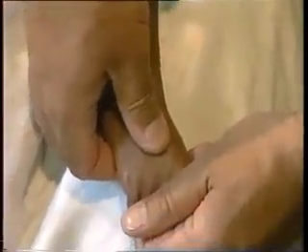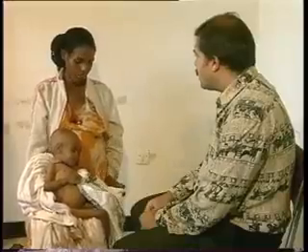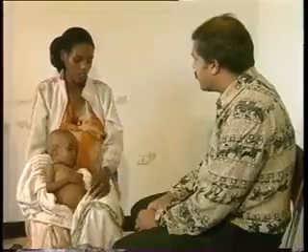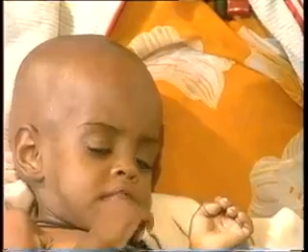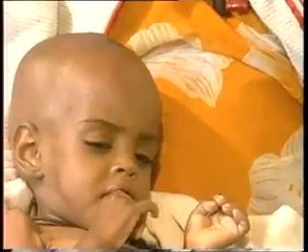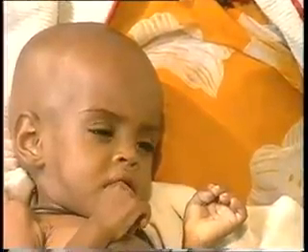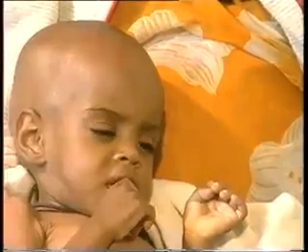What is your assessment? Is there edema? The health worker checks Jenny's weight for age and decides that it is very low weight for age. That completes Jenny's assessment. Choose the appropriate classification for Jenny and write it down.